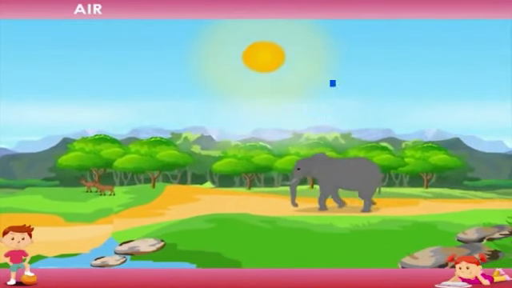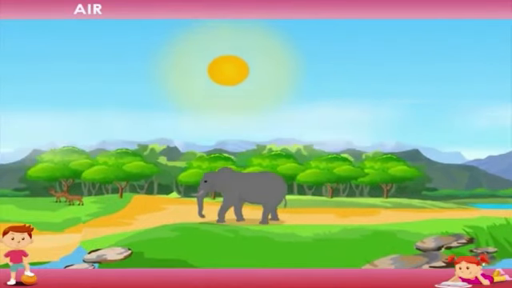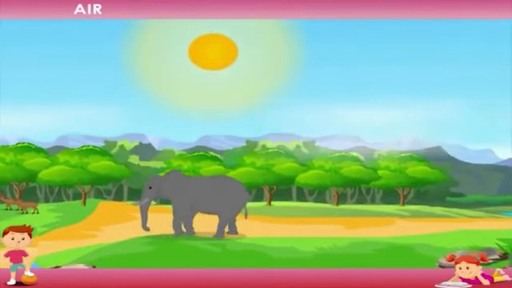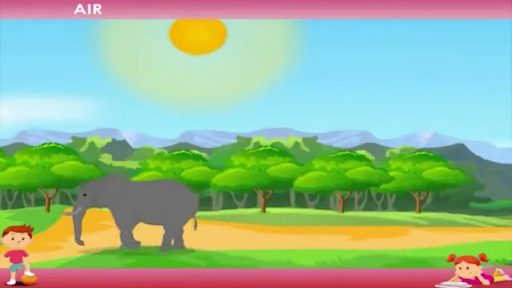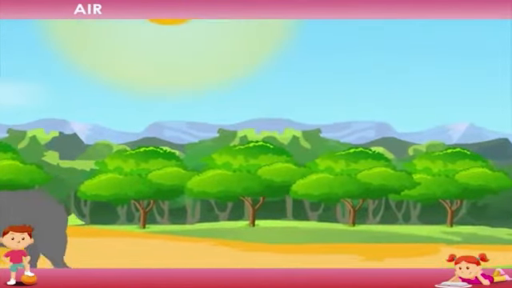Air is all around us. All living things need air to breathe. We cannot live without air. We cannot see air. We can feel it when it blows. Moving air is called wind.